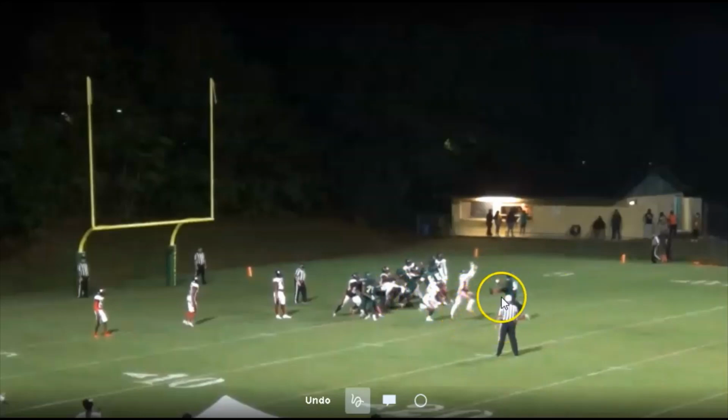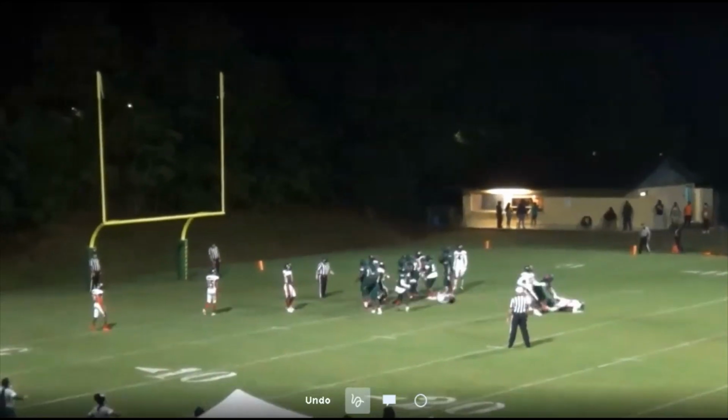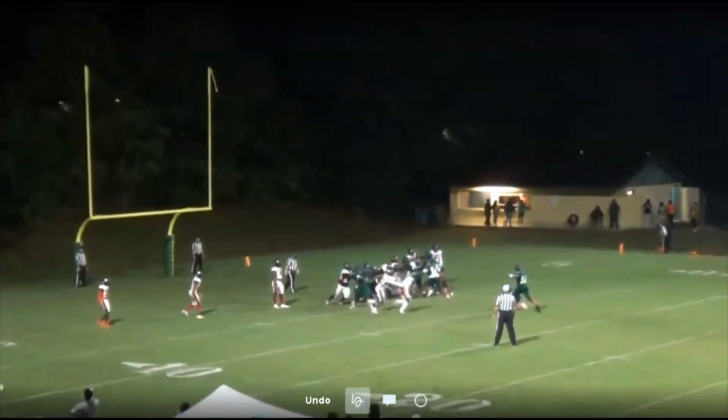Just because the kick at this point is obvious it's not going to be any good, that does not make this a dead ball foul, just because the contact happens after it's kind of obvious that that kick's not going through. So that does not make this a dead ball foul. That is still a live ball foul. Keep that in mind for enforcement.